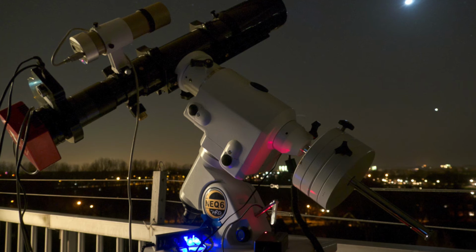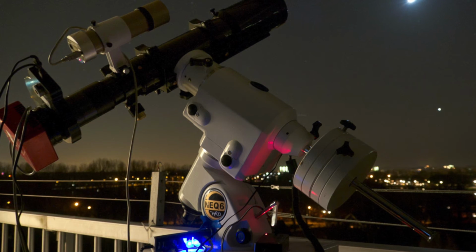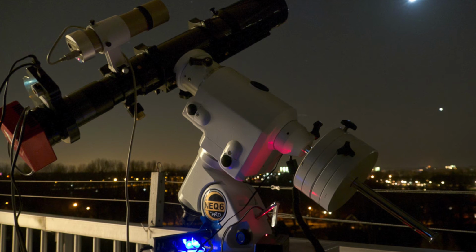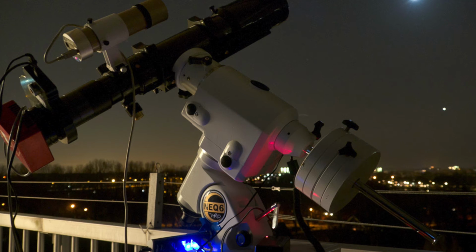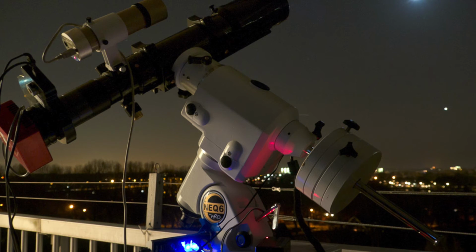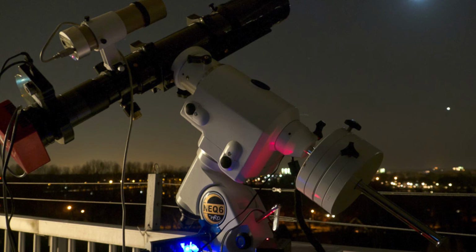For dim objects, the camera may be instructed to take 20 or more exposures with each of the several filters, automatically advancing the filter wheel as needed, resulting in perhaps 100 images or more being captured for any given target, all done automatically while you slumber in your bed.